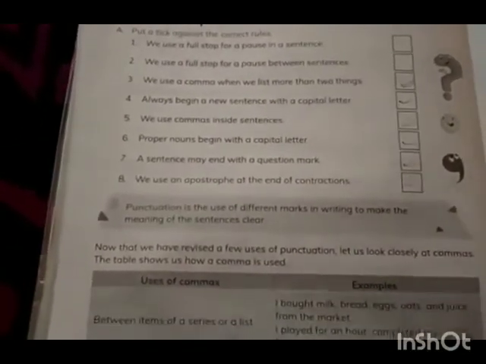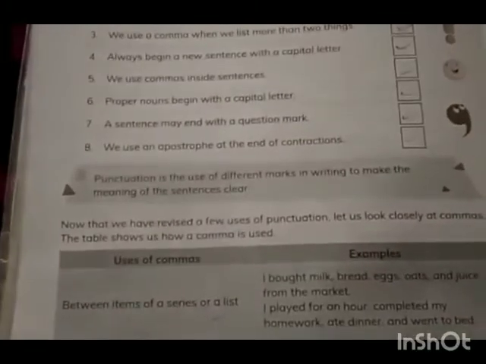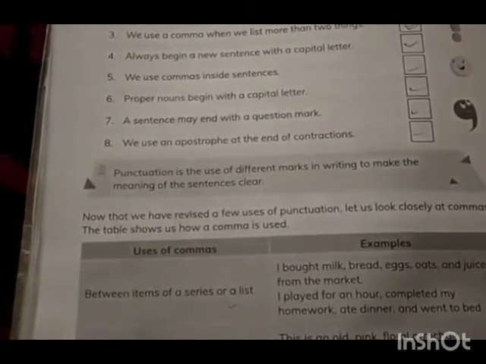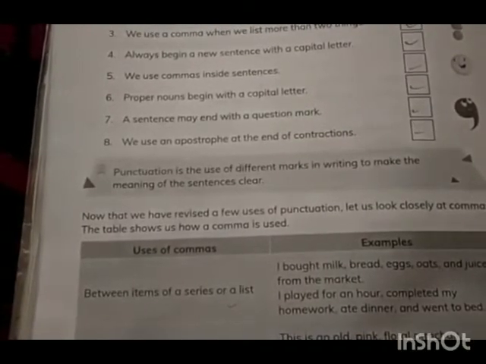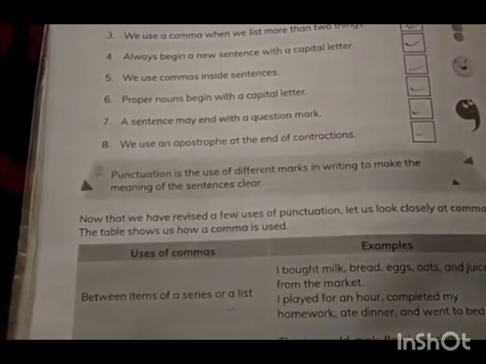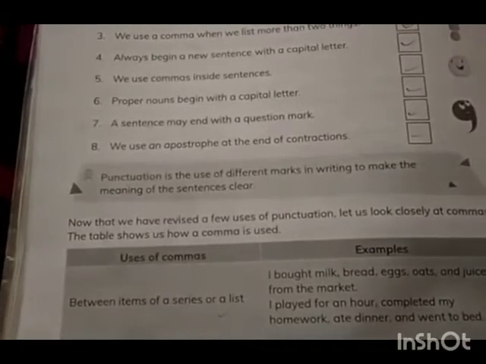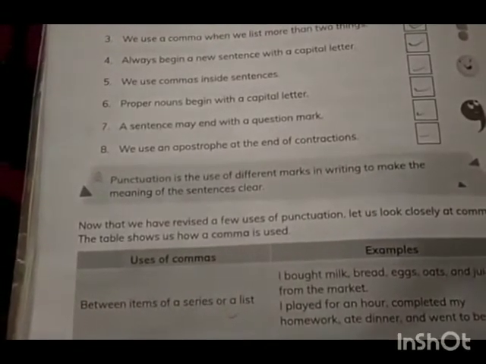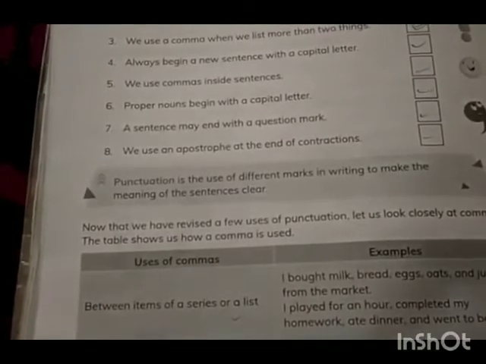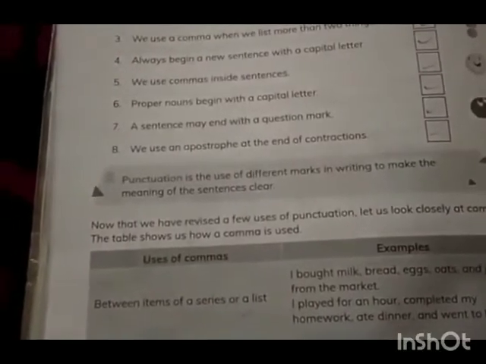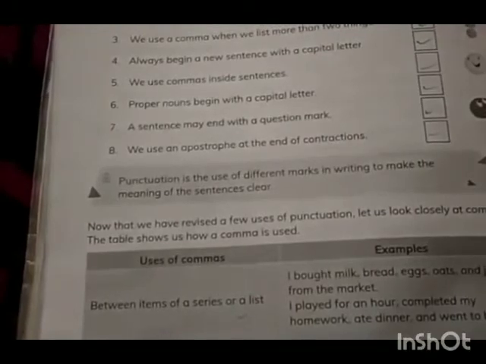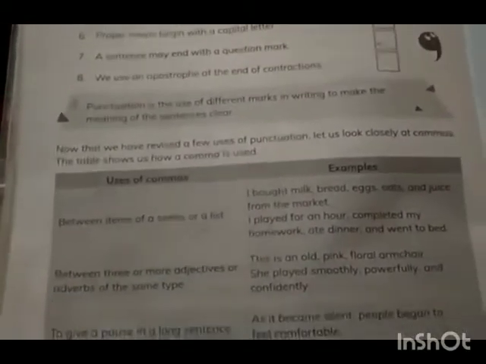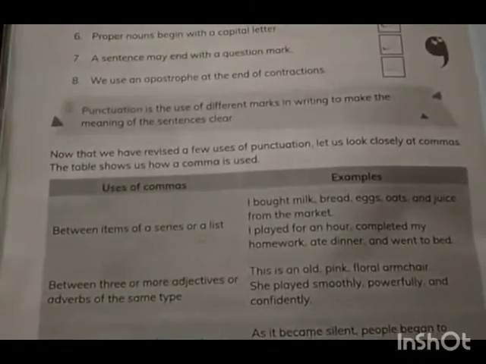So now students, if you see the definition, it says punctuation is the use of different marks in writing to make the meaning of the sentence clear. It means we use punctuation while writing, different marks in writing, to make the meaning of the sentence clear. It means through writing, if we are making something clear, we use punctuations, right?